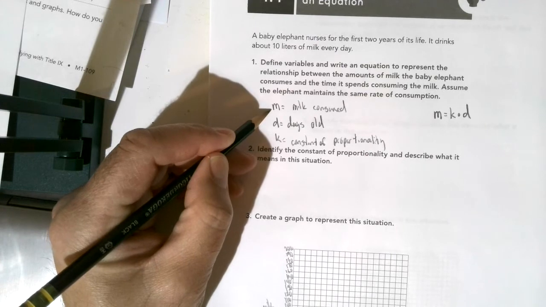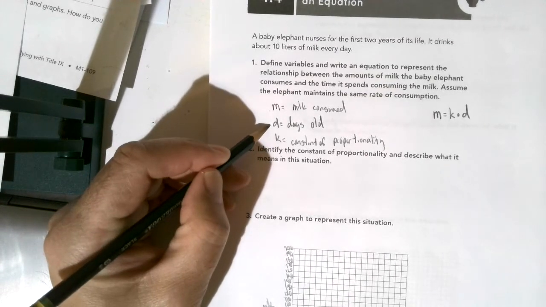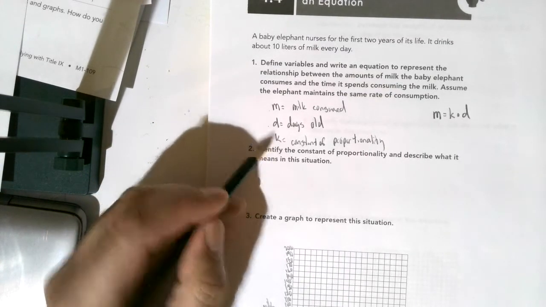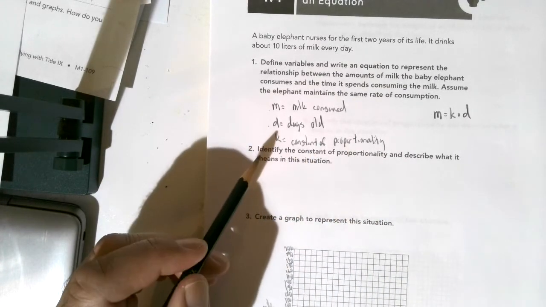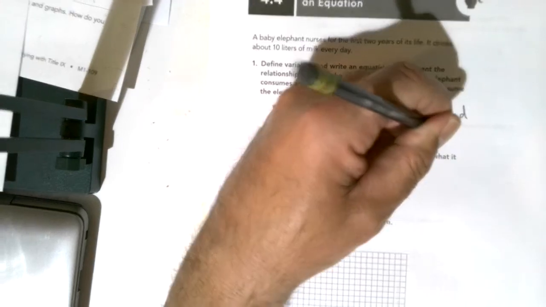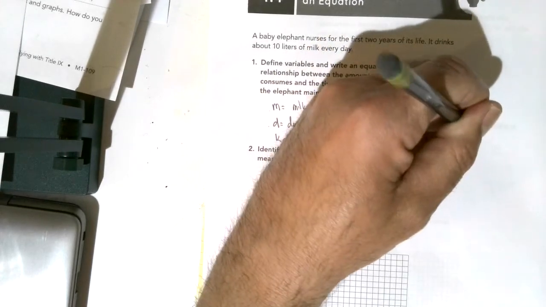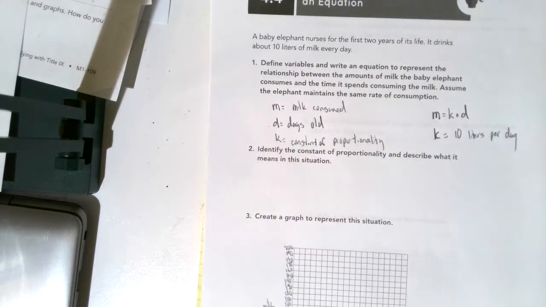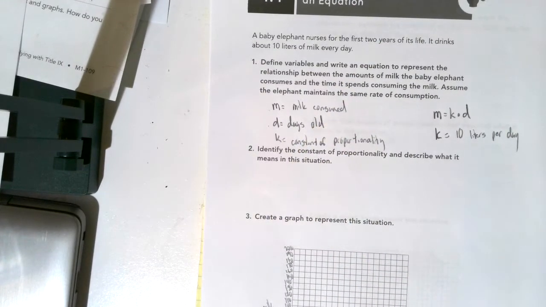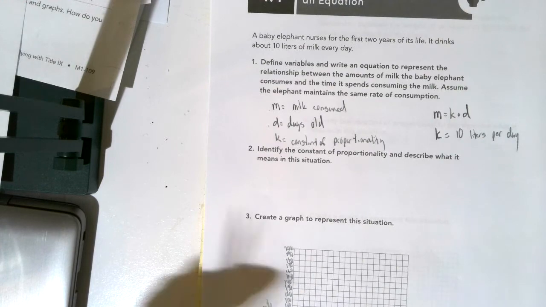So M would be total milk consumed, D would equal days old, and the constant would be the constant of proportionality. In this case, our constant of proportionality, K, is going to equal 10 liters per day, because we know that that is the rate of the amount of milk that the baby elephant is going to drink, okay?